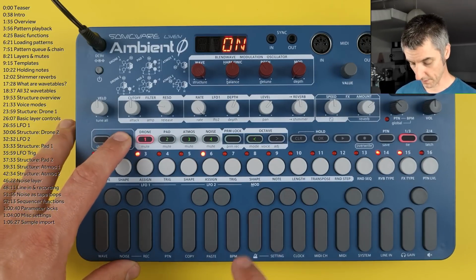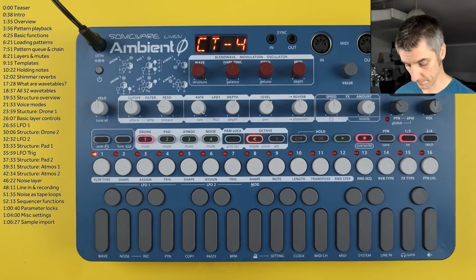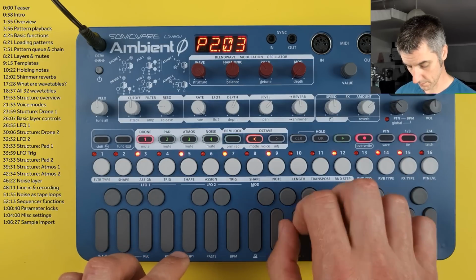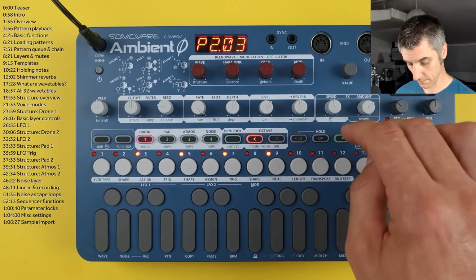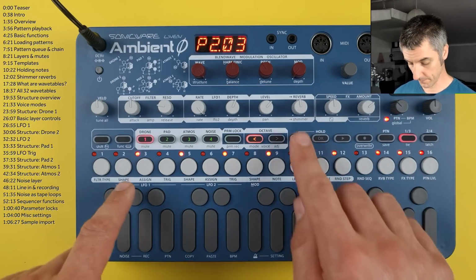So if I turn that metronome back on and just hit record and play and then play some notes in. And we can also enter long recordings this way. So I'll just clear those again.